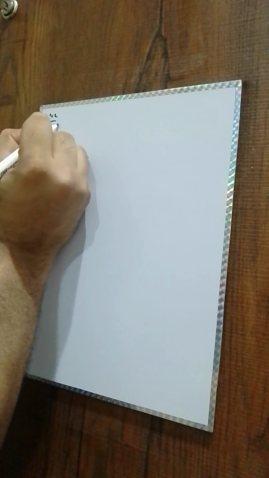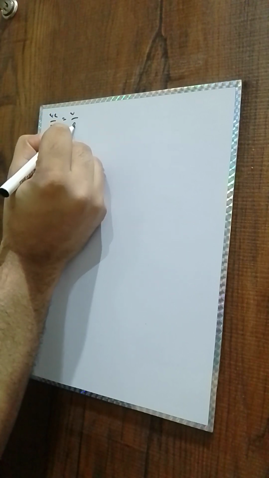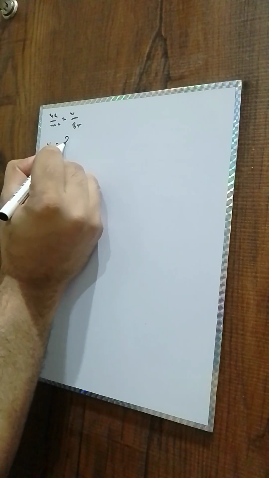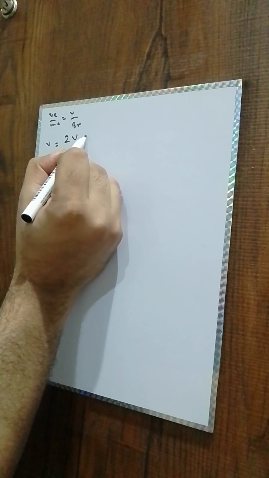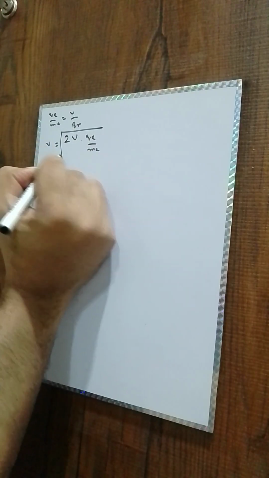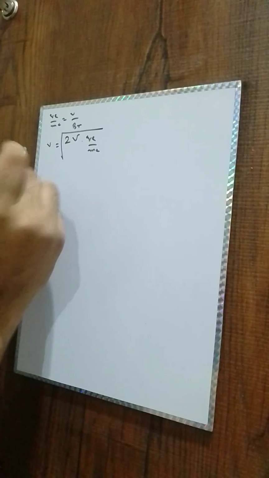So once again, q_e by m_e is equal to v by Br, and v is equal to the root of 2V q_e by m_e. Potentials, velocity.